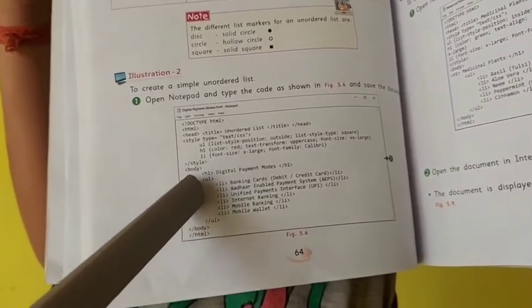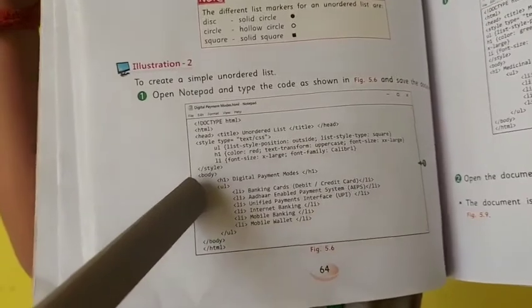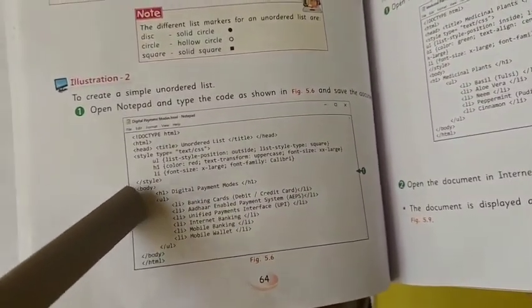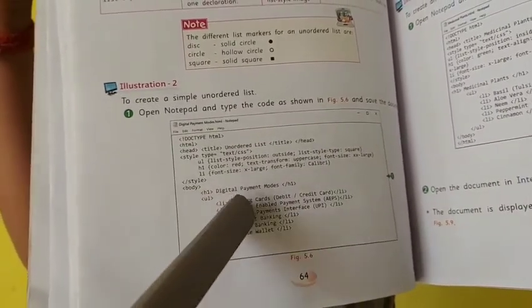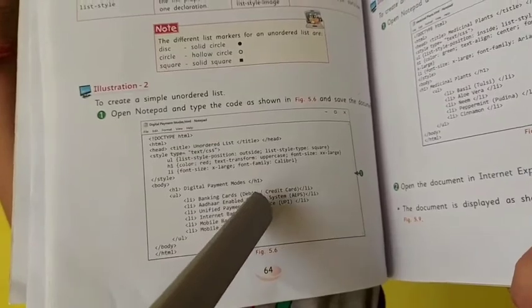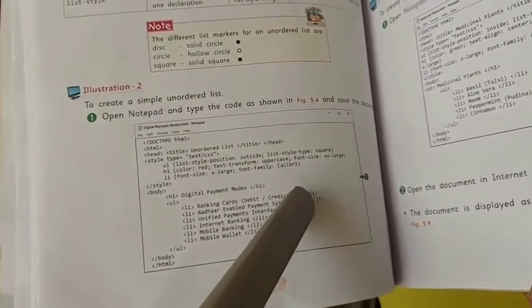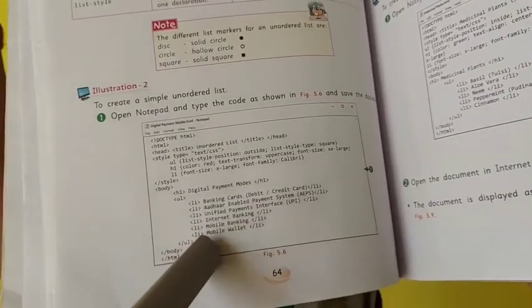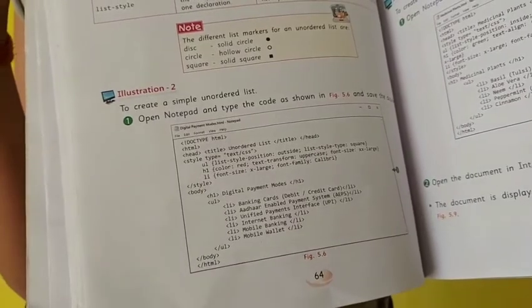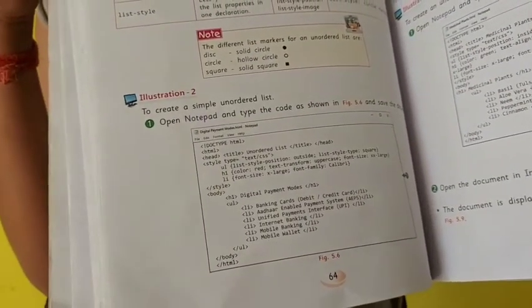Then you will again open the body. When you open the body, you write the heading, payment mode, H1 close. Under this heading, these are the lists to be made: banking card, close; Aadhaar enabled payment, close. So all these things are to be written under the body. Then you close the body and close the HTML. So this is how you create the unordered list.